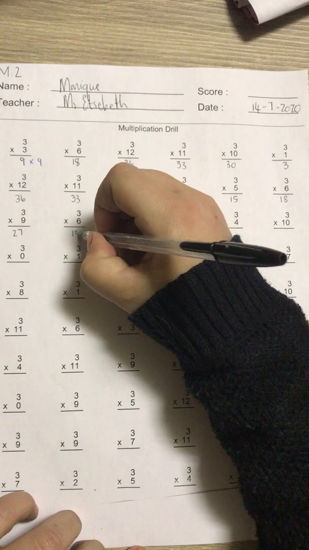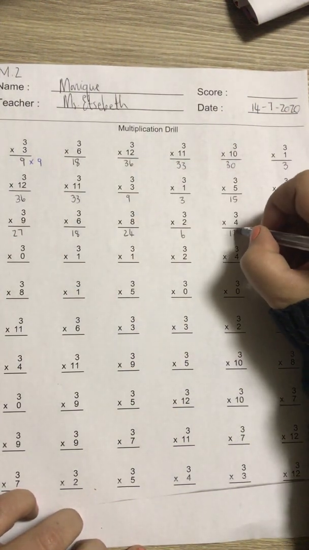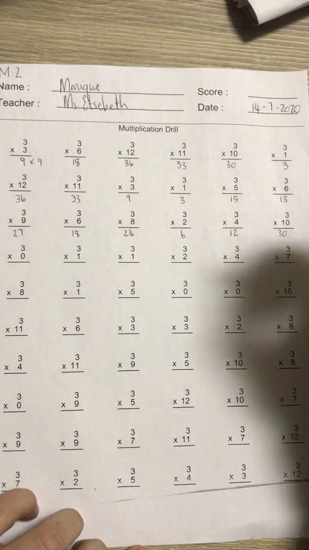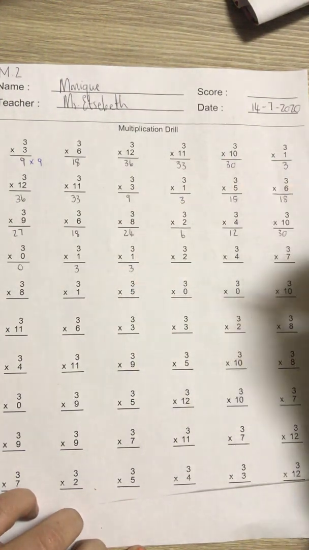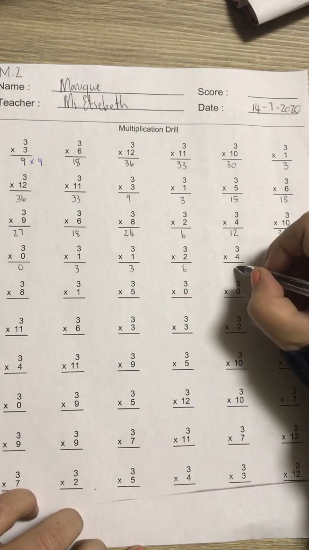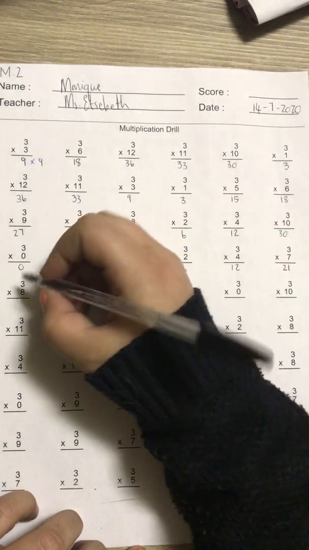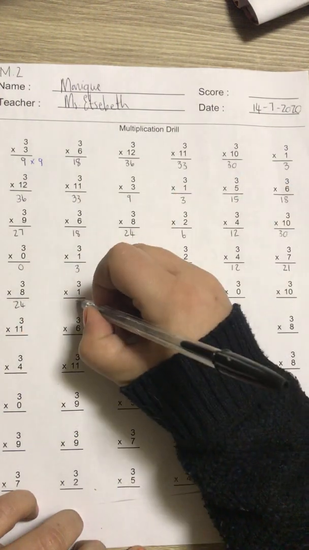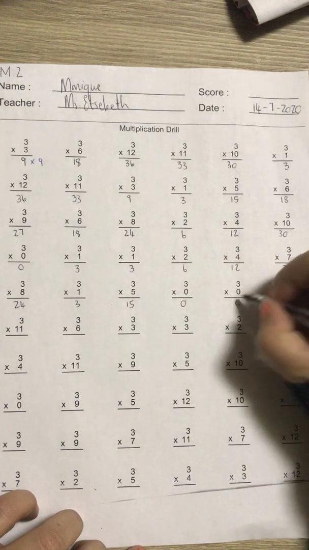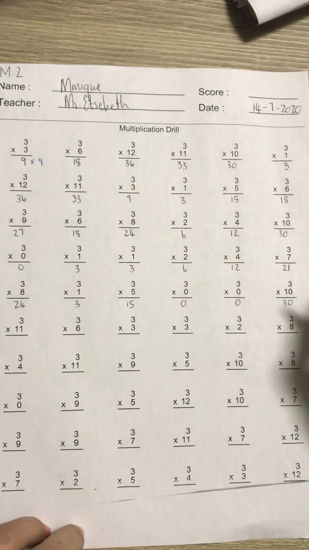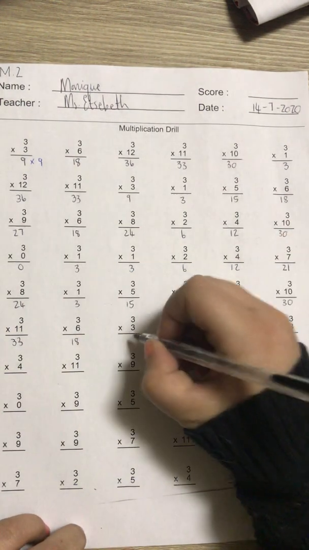3 times 6, 18. 3 times 8, 24. 3 times 2, 6. 3 times 4, 12. 3 times 10, 30. 3 times 0, 0. 3 times 1, 3. 3 times 1, 3. 3 times 2, 6. 3 times 4, 12. 3 times 7, I almost said 18. 21. 3 times 8, 24. 3 times 1, 3. 3 times 5, 15. 3 times 0, 0. 3 times 0, 0. 3 times 10, 30. 3 times 11, 33. 3 times 6, 18. 3 times 3, 9.